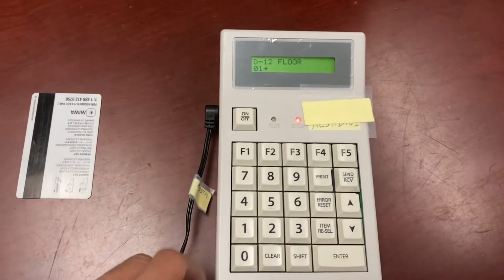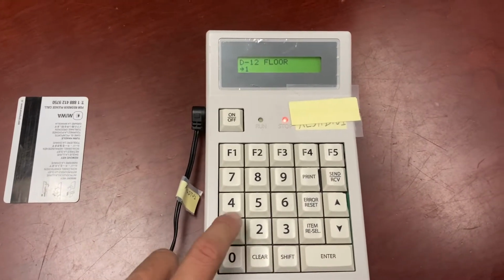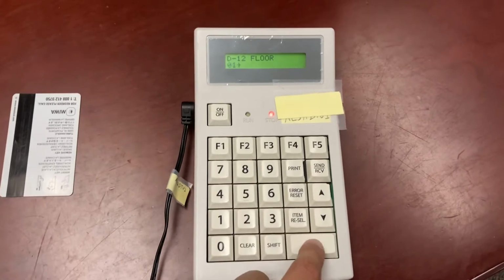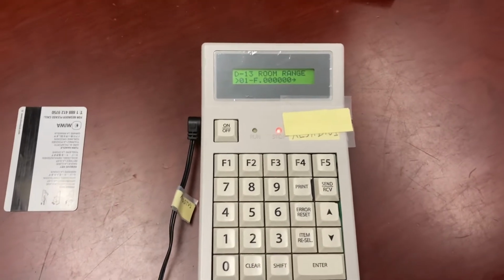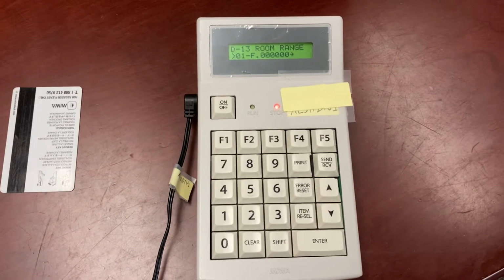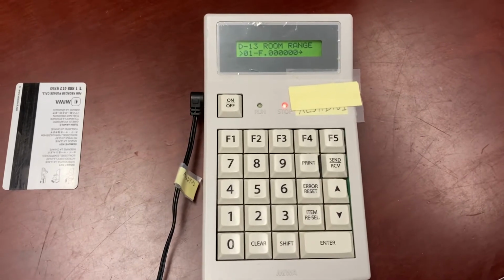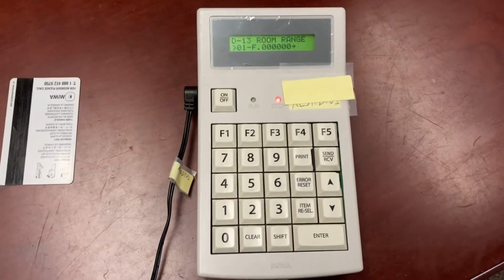Floor number, put in the correct floor number. It's 1 in this case. Enter, enter, enter. Room range, these are the range of keys in which this lock will accept. Usually you want to put the lowest and highest room number in the property.